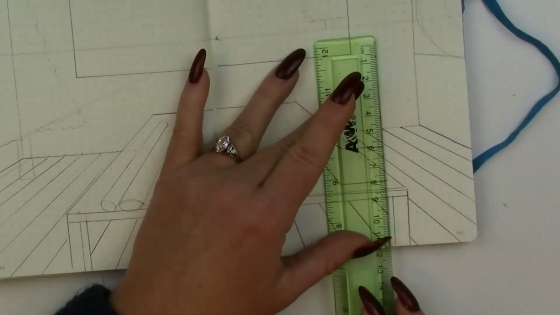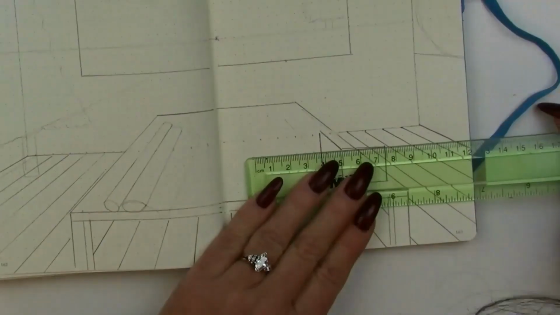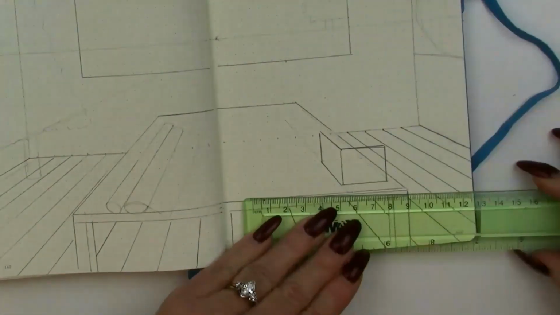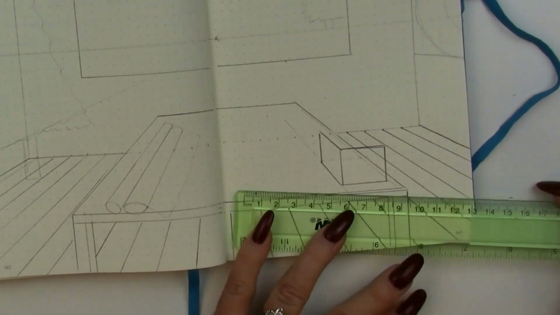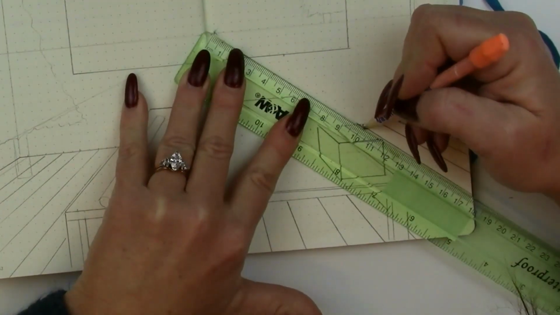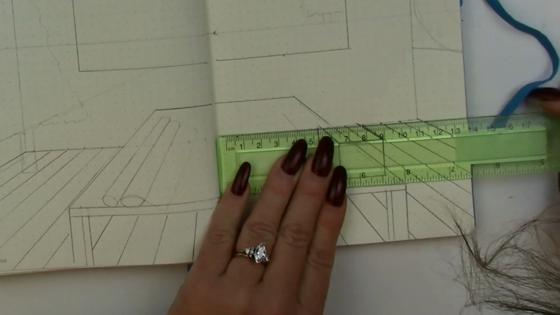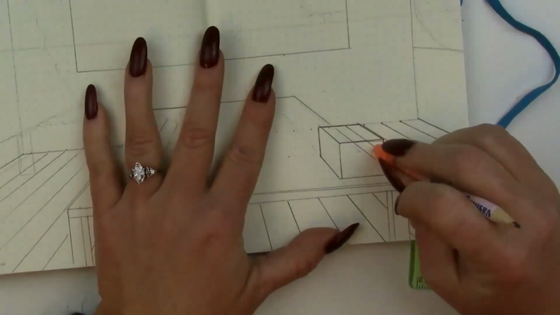Okay, so the box in front is a regular square. The side of the box is where we use the vanishing point. So see, you take your ruler up to the center.